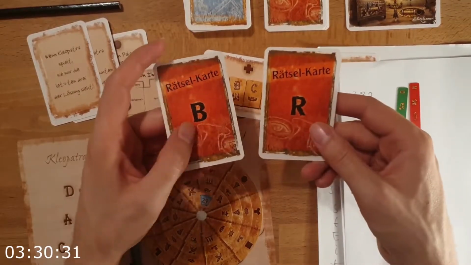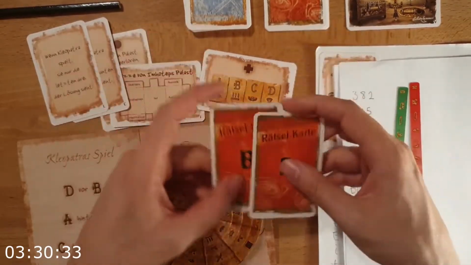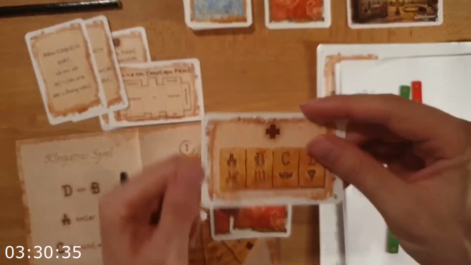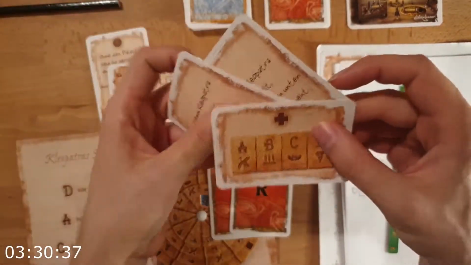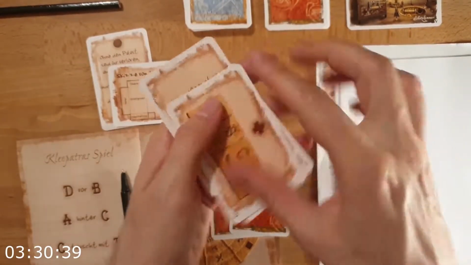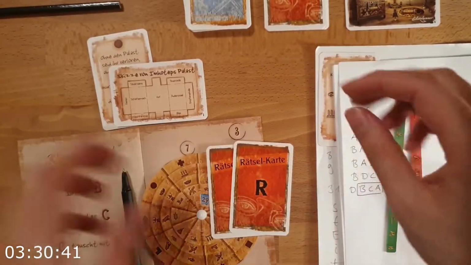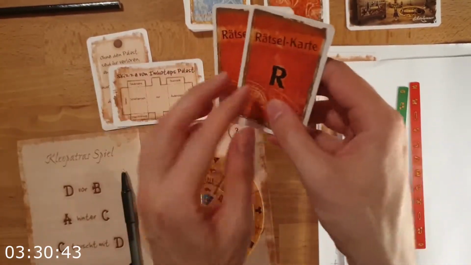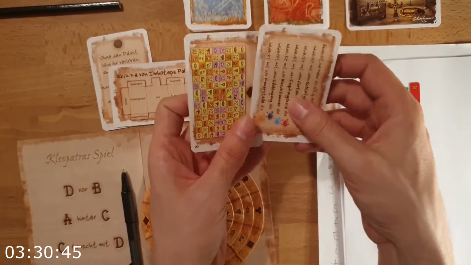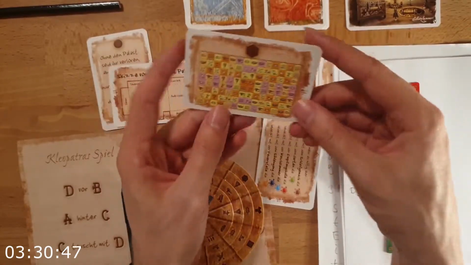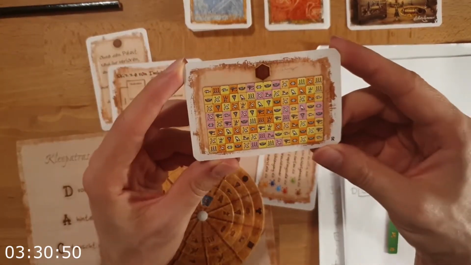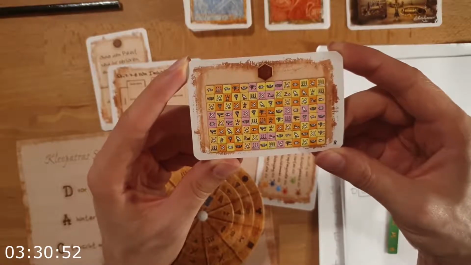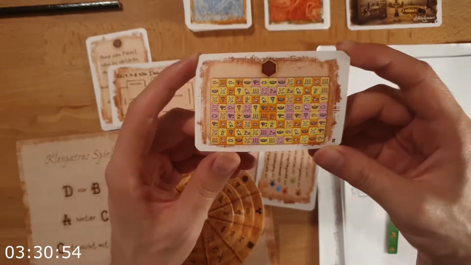All right, so B and R. Oh wait, first, this is no longer needed because we solved it. So let's move them out of the game so they don't distract us. And let's look at B and R. And here we go. Oh my god. All right, so here we go. I think this is the crazy stuff with the numbers. I'm looking forward to that.